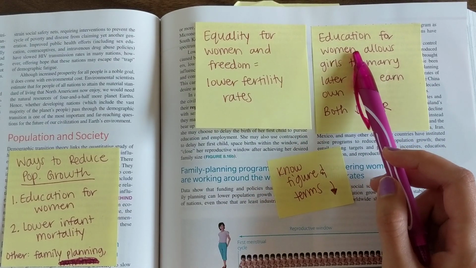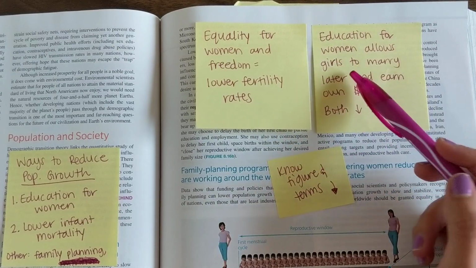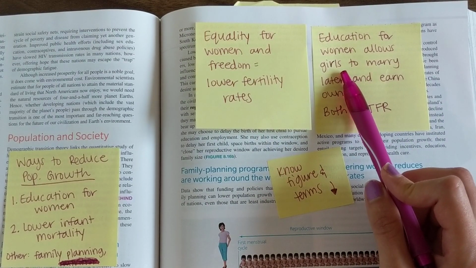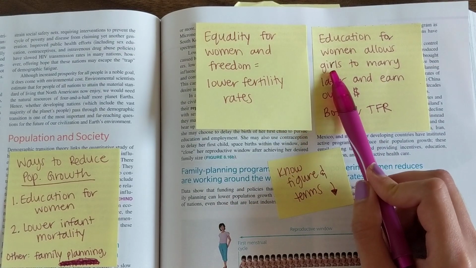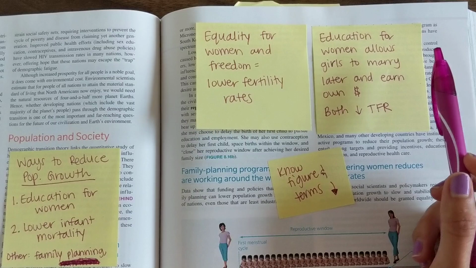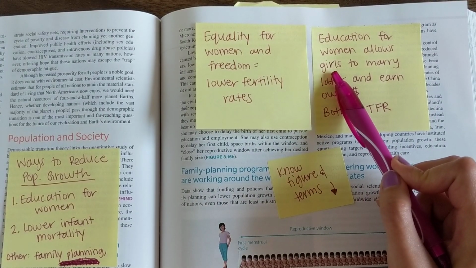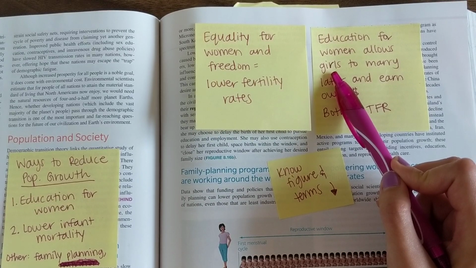What happens in a lot of developing or poor countries is that girls get married off at a very young age, early teens, because parents can't afford to feed the girls. So they'll marry them off, and the girls will not have a good education. They will start having kids early on, and the earlier you have kids, the more kids you'll have.